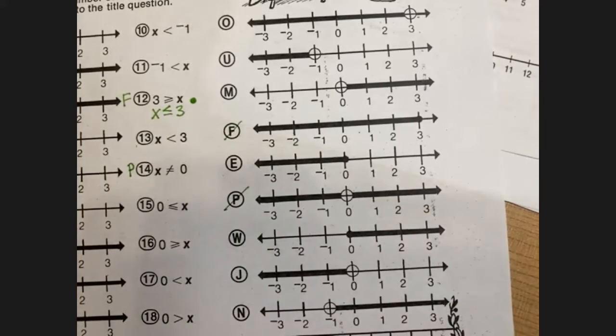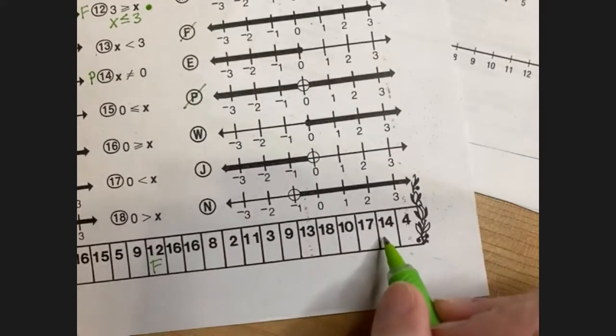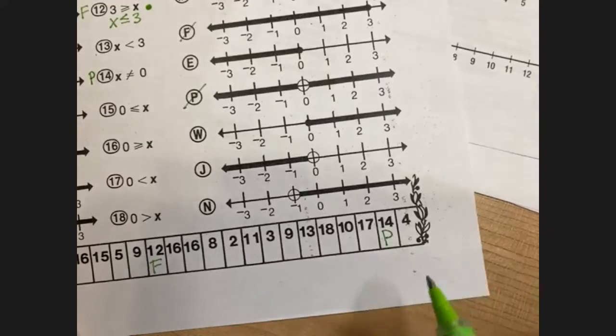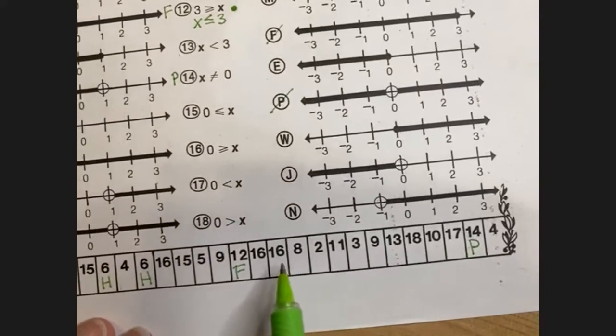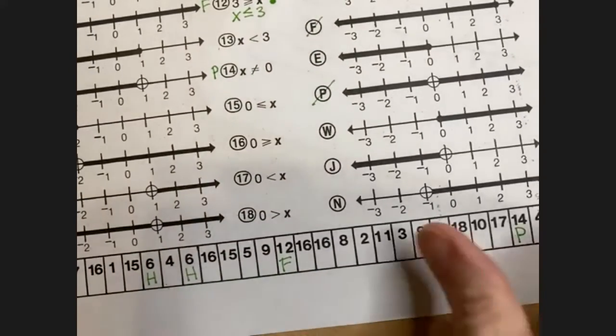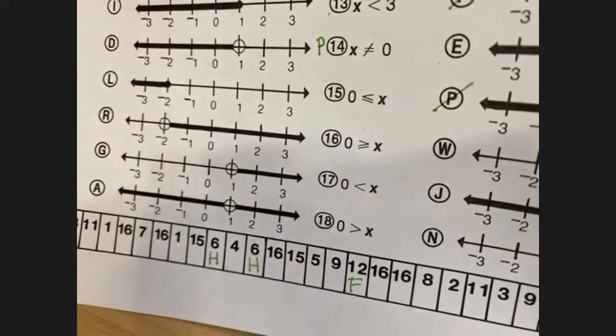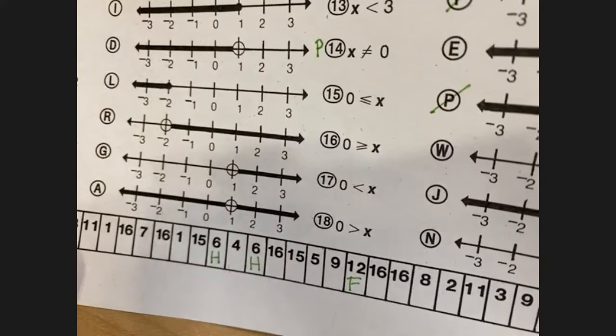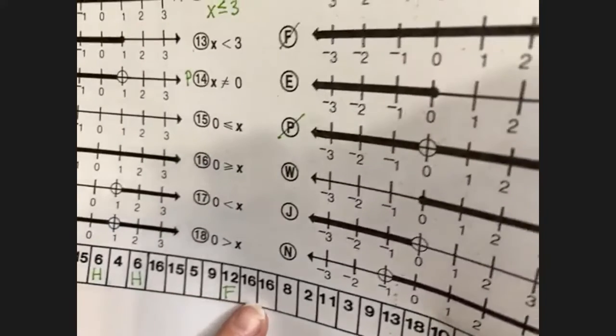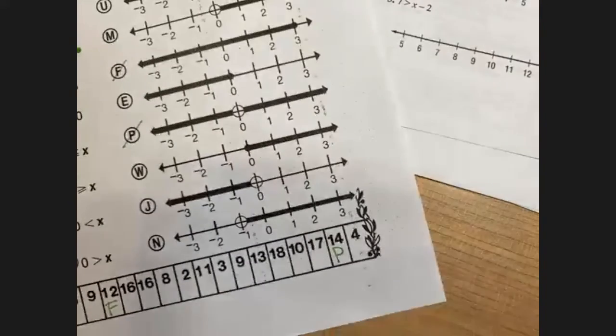So 14, P. I go down here to 14, I put a P. I look for 14s and I don't see any more. Hopefully I've gotten them all. Let me double check. Oh, that's the only P I see.